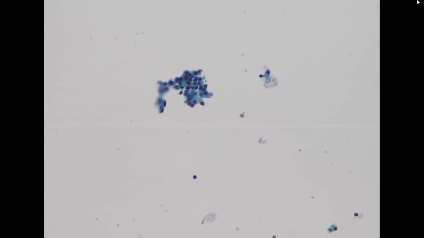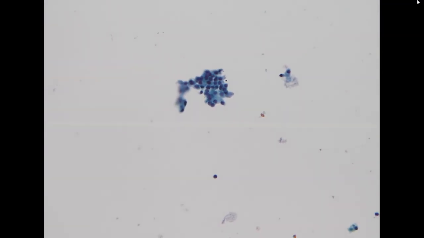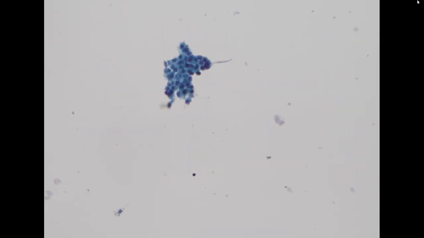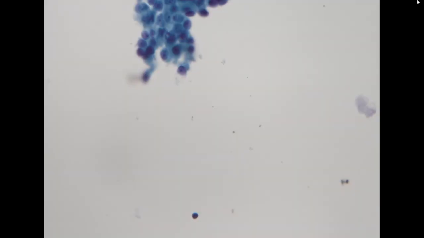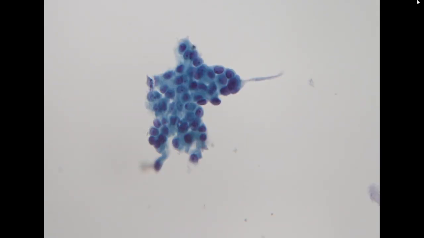Sometimes we will also see some ductal components. So here are some ductal components, which constitute the major three components of a pleomorphic adenoma, which is myoepithelial cell, chondromyxoid matrix, and duct. So this is a very typical case of a pleomorphic adenoma.